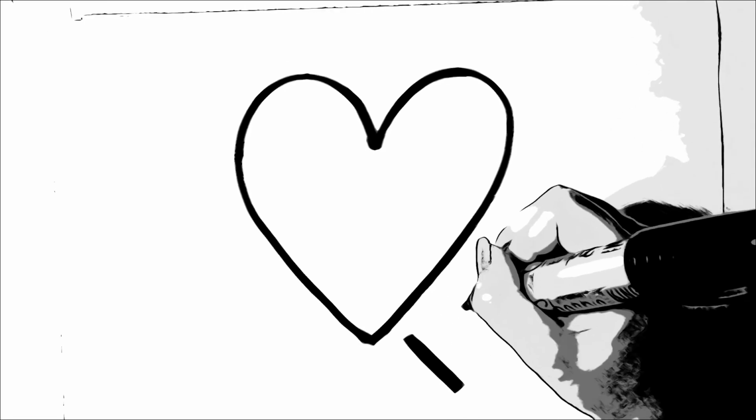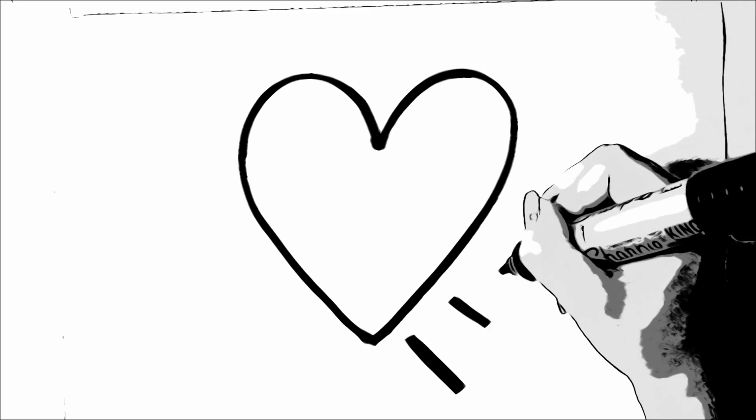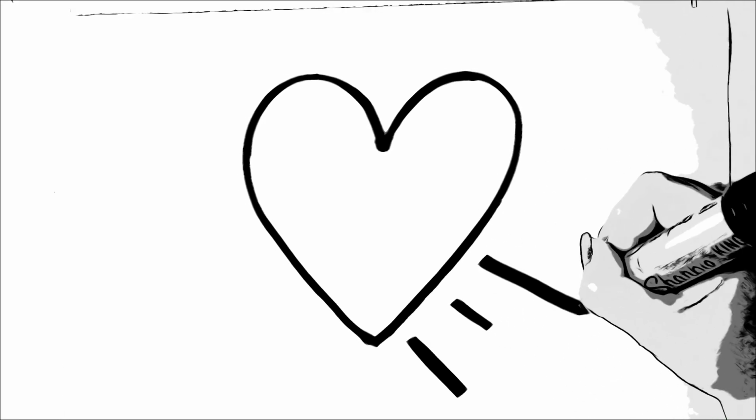The next step is to add these little dashed lines coming outward from the heart toward the edges of the paper.